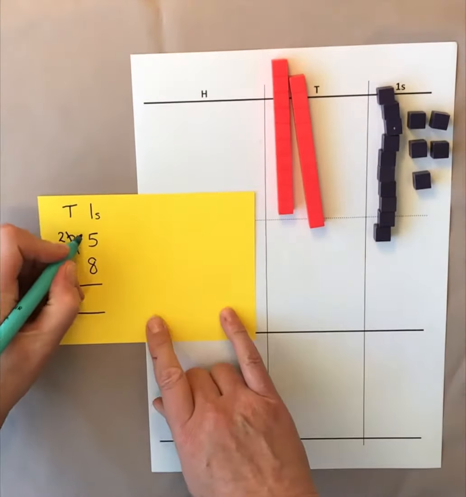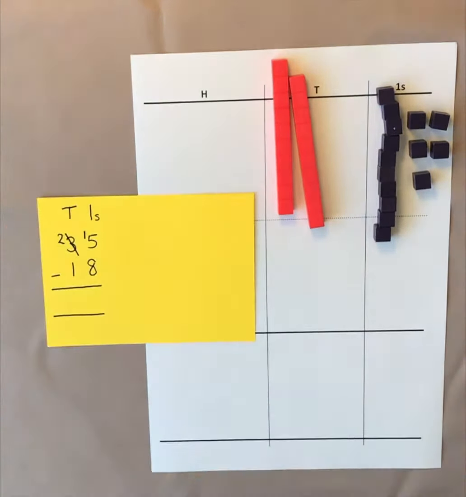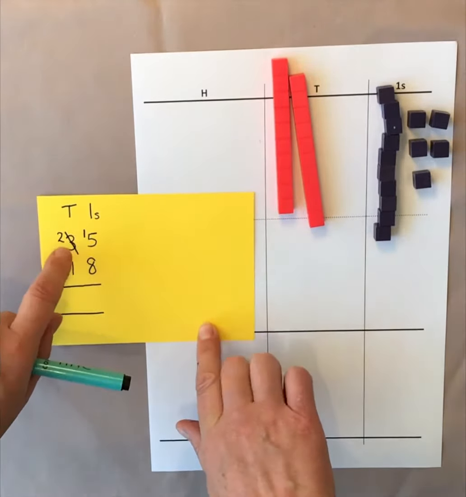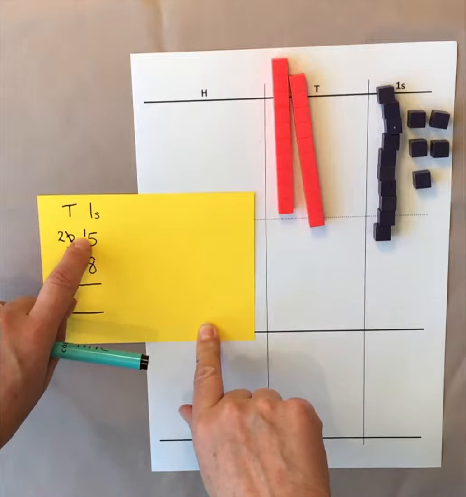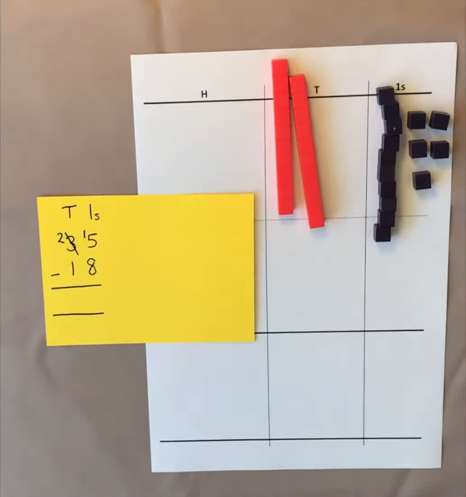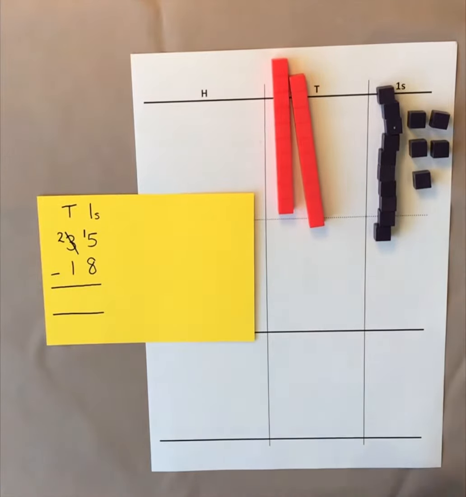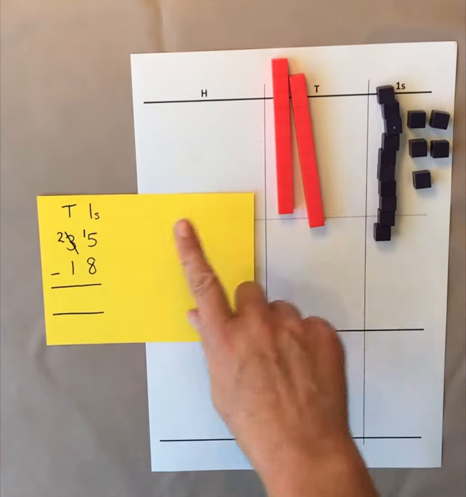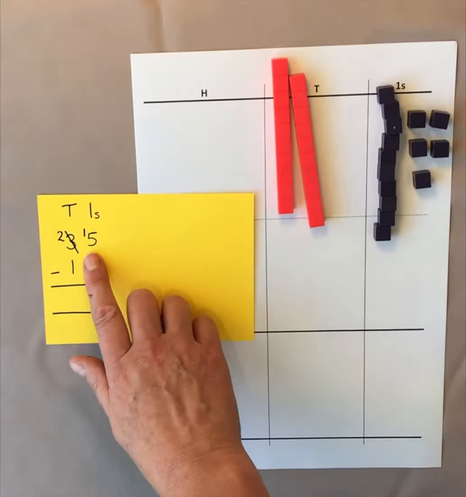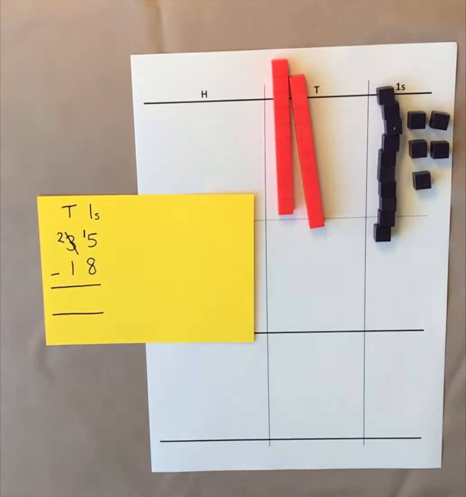So I've got 5 ones and 10 ones. So altogether I have 15 ones. And you can read this 15, but I've made this a small number and this one a small number, so you can see that those are numbers I've added. So is this right? 2 10s? Yep. 15 units? Yes.